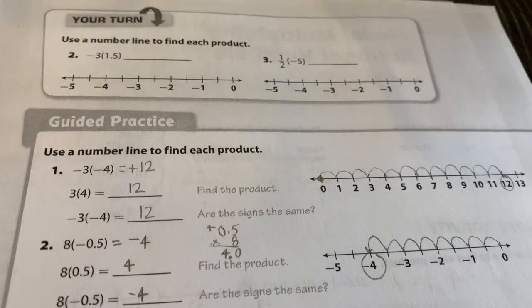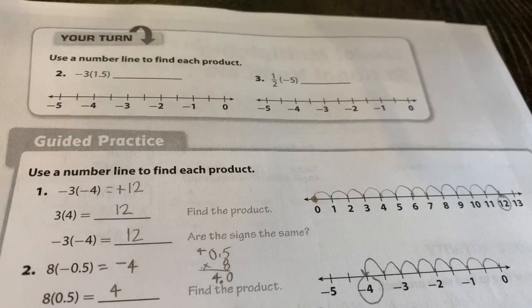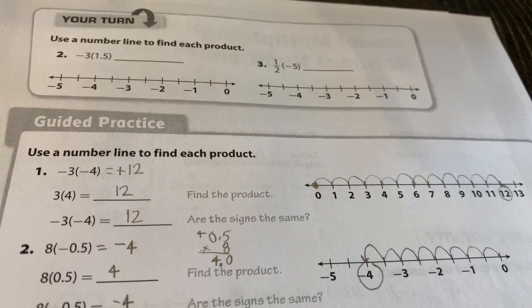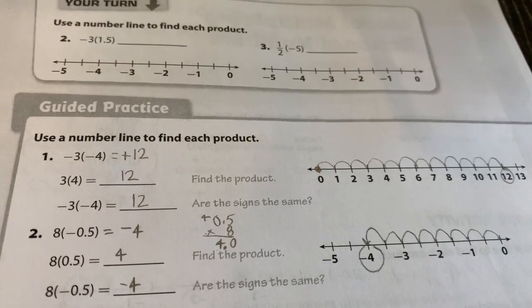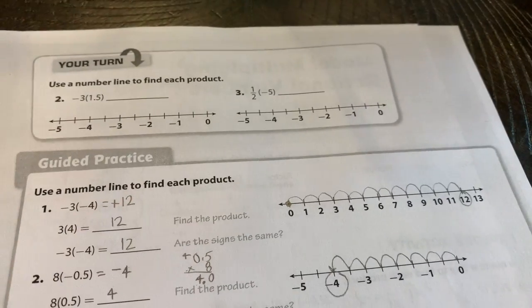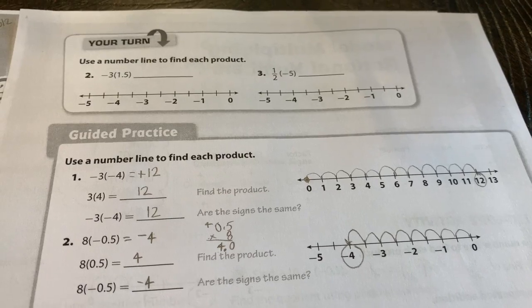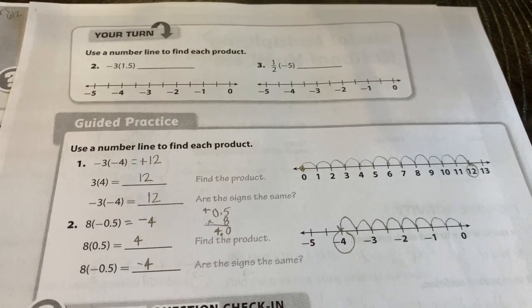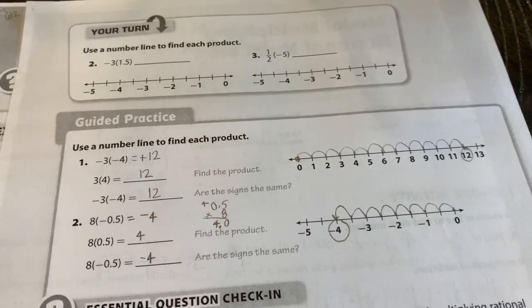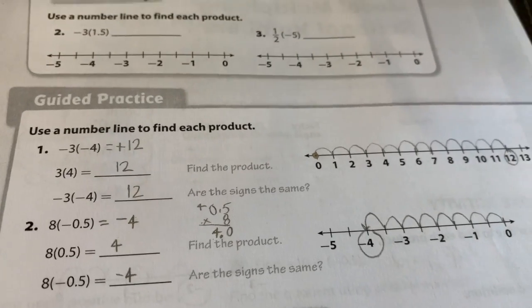I found last year when I did this with the 7th graders that the number line really confused them. So I wanted to make sure I show you both ways. If the number line is really helpful to you, then don't stop using it. But if you find that just using the rules is easier, then please go ahead.